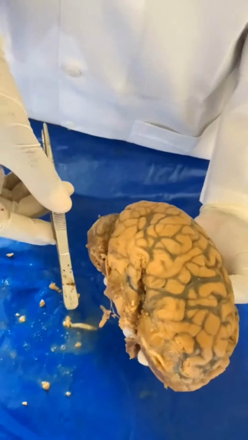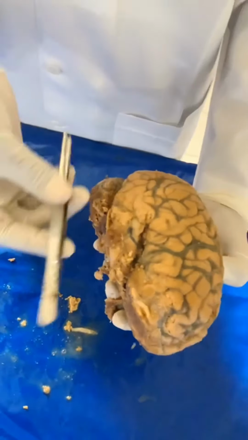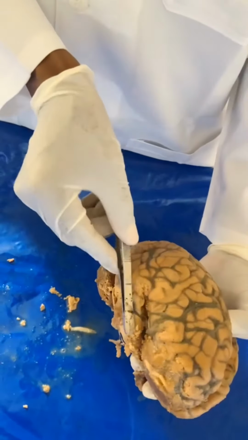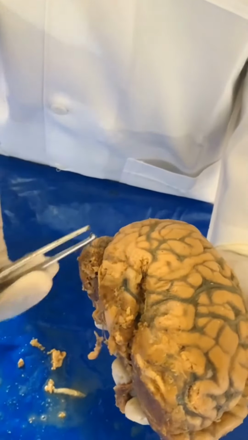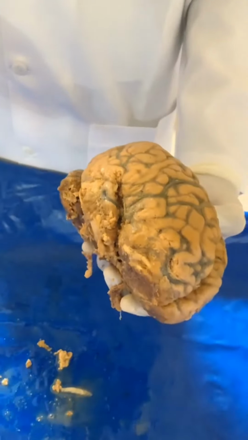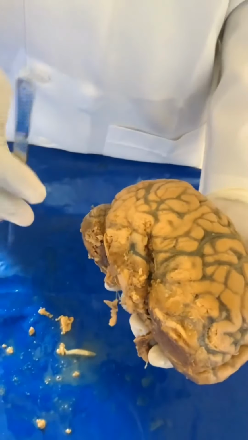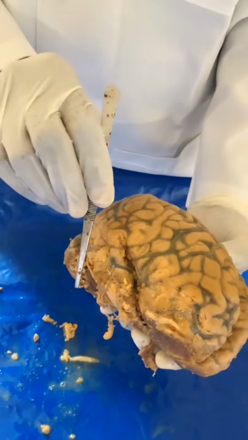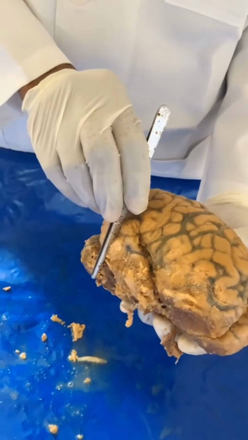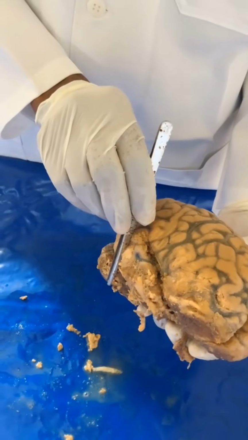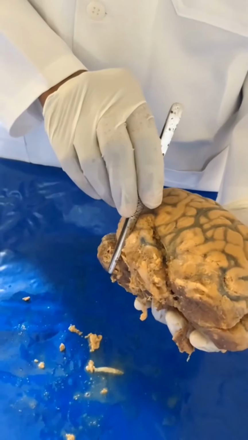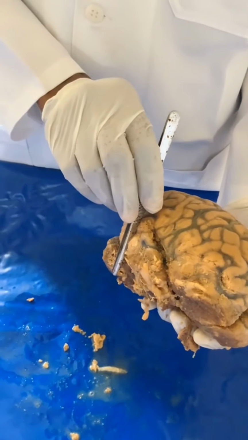Although this brain is a little bit destroyed, we can easily see the frontal lobe here, which is slightly destroyed by the preparation method. So now, if we imagine a vertical line just passing behind the posterior end of the lateral sulcus, we can say that that is the portion of the frontal lobe.